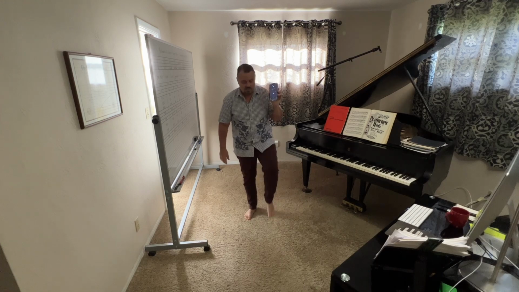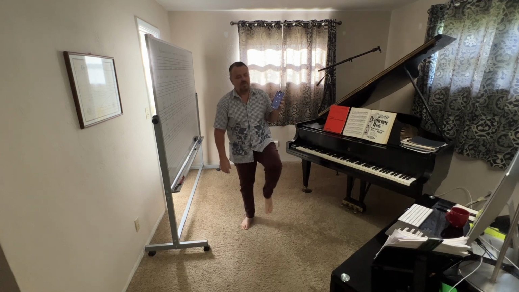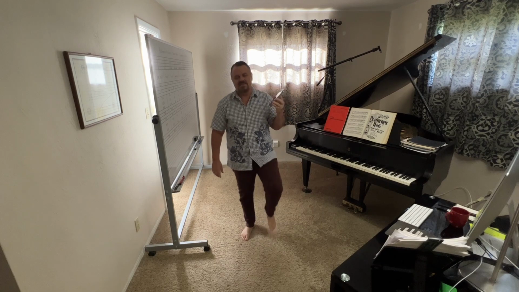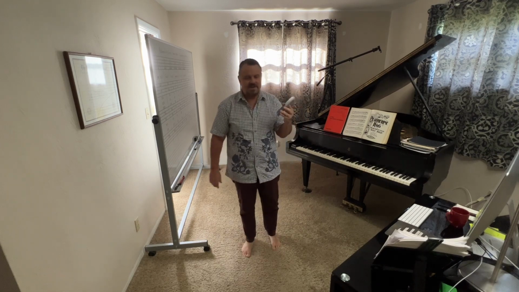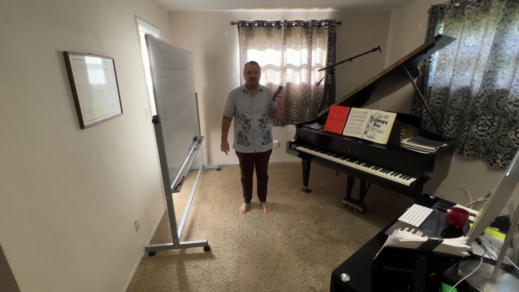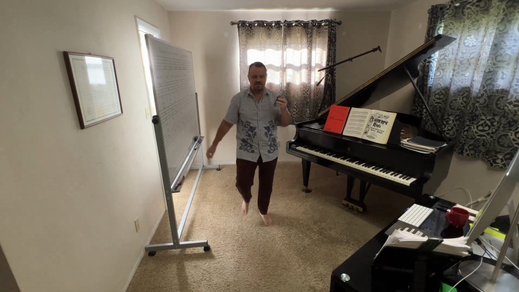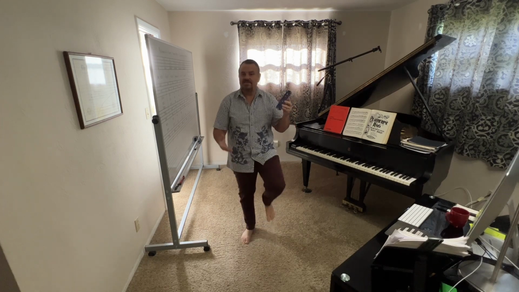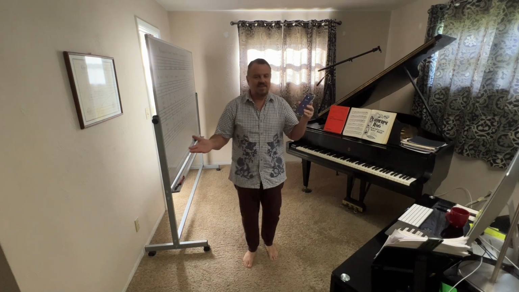Let's try to march. 1, 2, 1, 2. Yes, that's too slow to march. But let's take the eighth notes. 1 and 2 and 1 and 2 and 1 and very, very easy. So marching at 42 per eighth note is exactly the same as marching 84 per quarter note. You see the point?